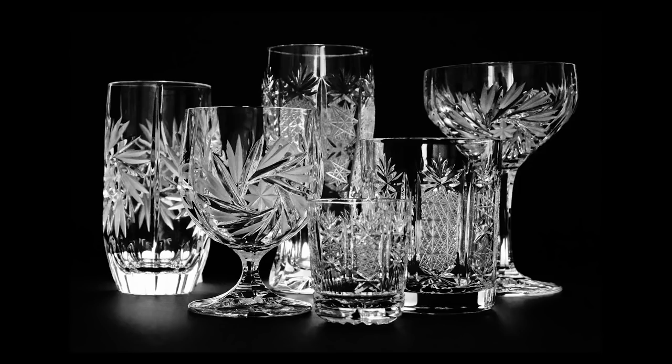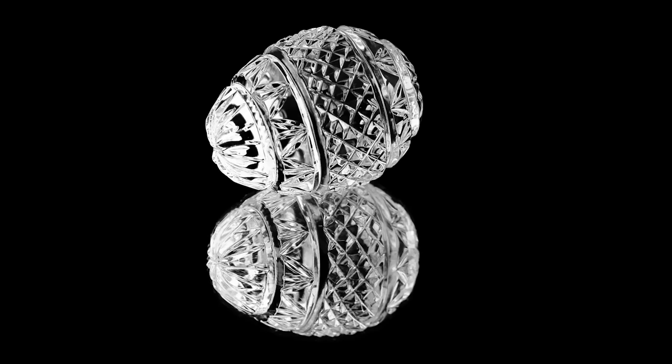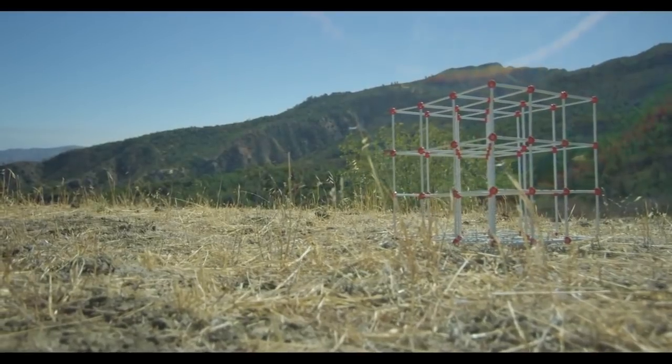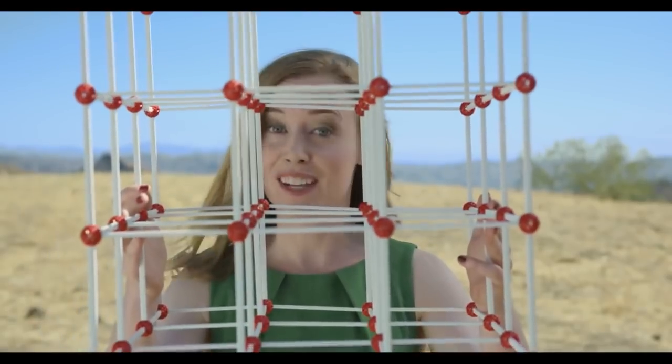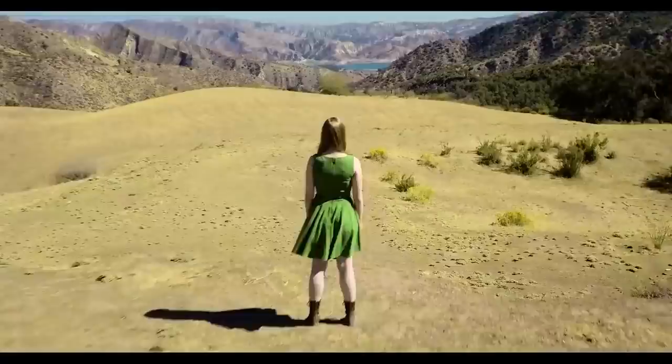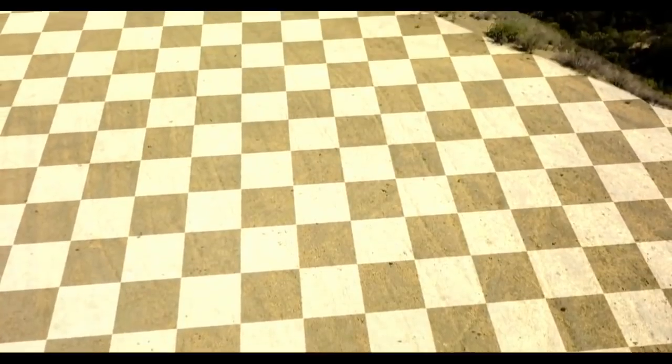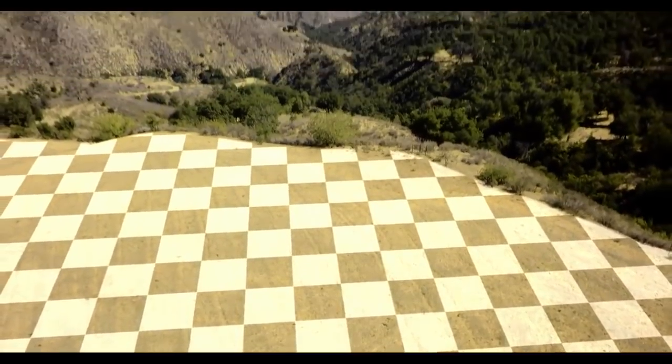You might be surprised to know that a crystal isn't an expensive piece of glass or a chandelier in some fancy dining room. The word crystal simply means a pattern that is periodic. Look at this checkerboard pattern. See how it continues to spread out infinitely in each direction? That means it's a periodic pattern. So that's a two-dimensional crystal.